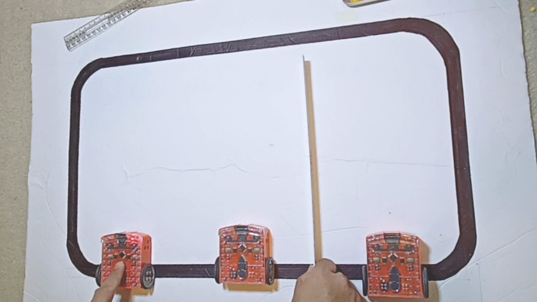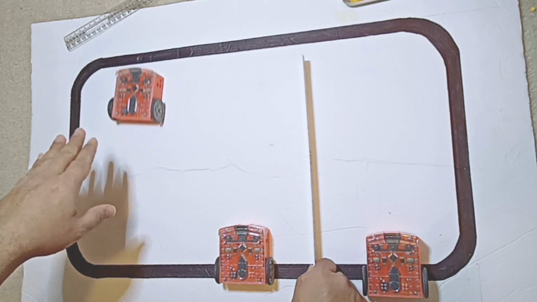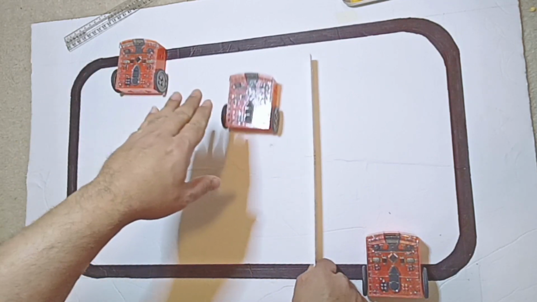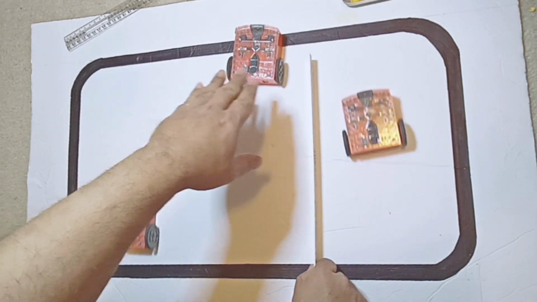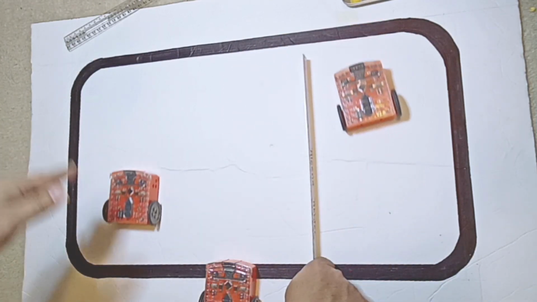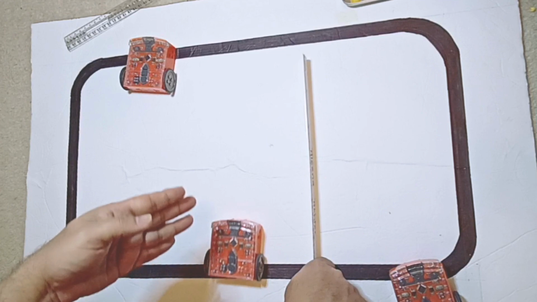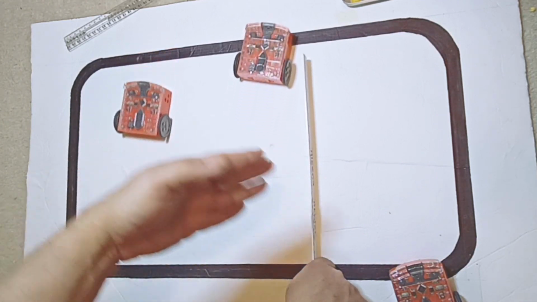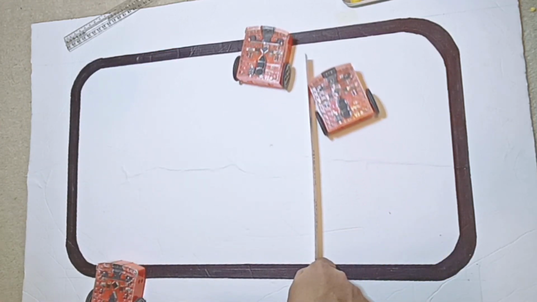So let's do that. This is your first robot. It's reached the end of the line and gave a signal to the second one. The second one reaches the end of the line and gives a signal to the third one, and that's how it progresses. When the first one comes back, it gives the second signal, and the second robot then comes back. Then it gives a signal to the third one, and the third robot comes back.